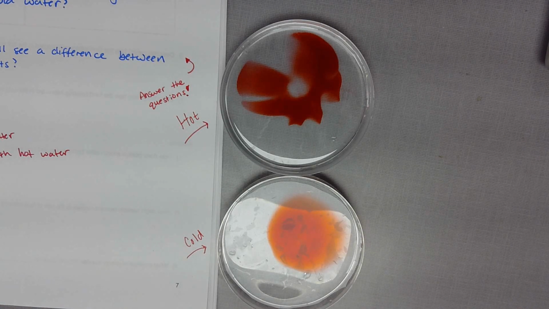And we're about 1:30 in. So our final step, we're going to record our final observations.